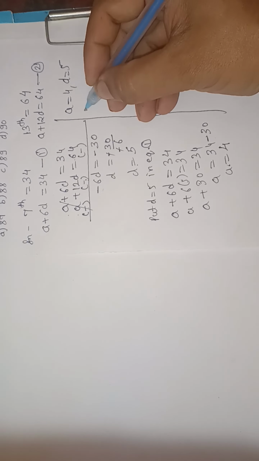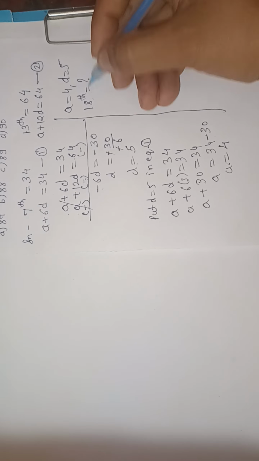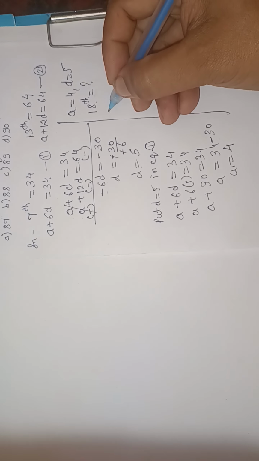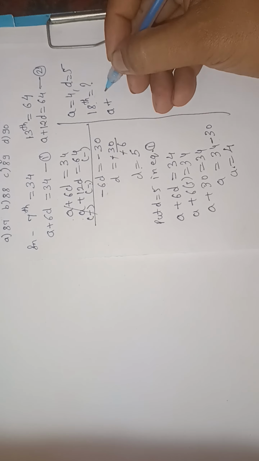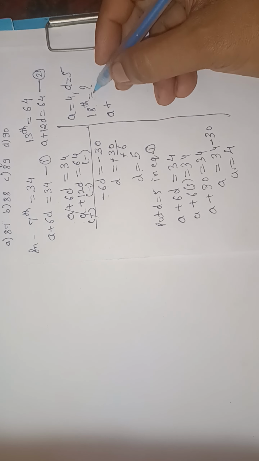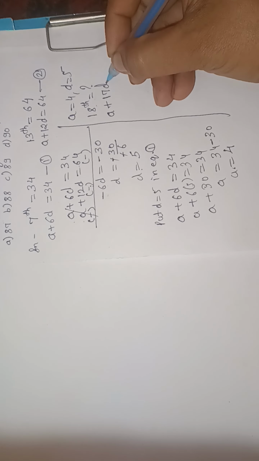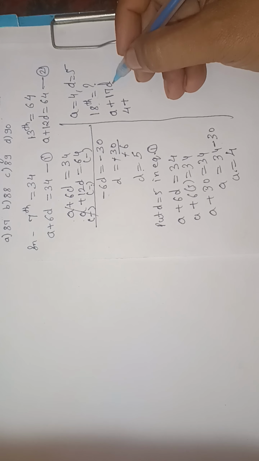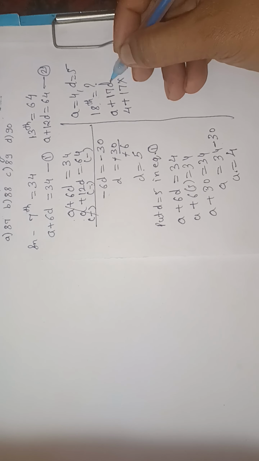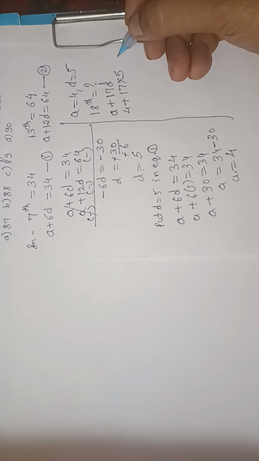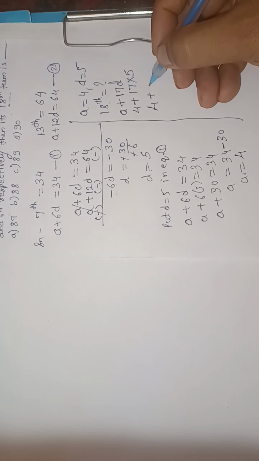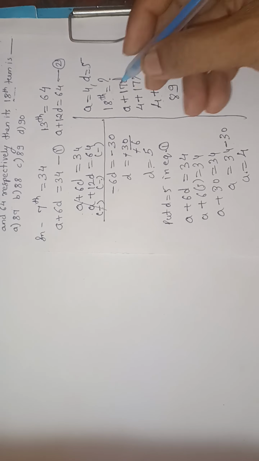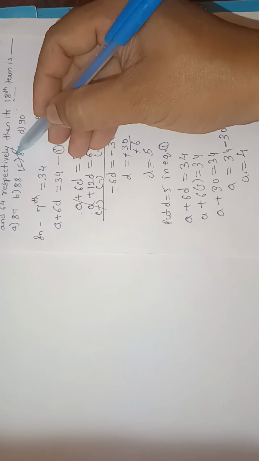Okay, so if you find the 18th term, you will get it. So here is the formula for the 18th term: one term less, so a plus 17d. Okay, so 17d. The value of a is 4 and 17 into d, which is 5. So 17 times 5 is 85, and 4 plus 85 is 89. Okay, so your 18th term is 89.